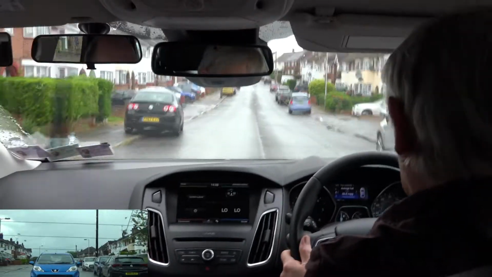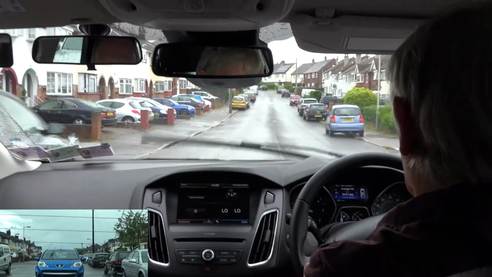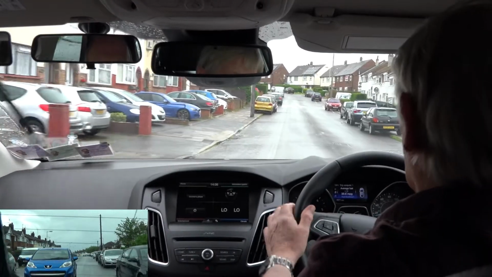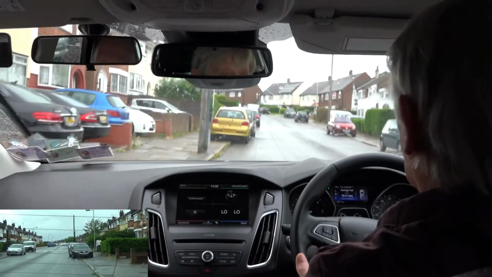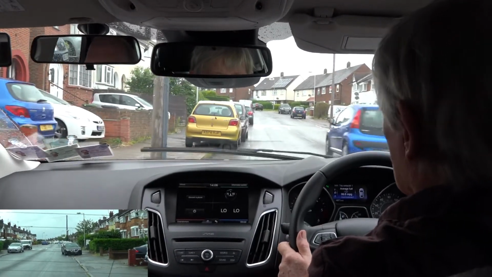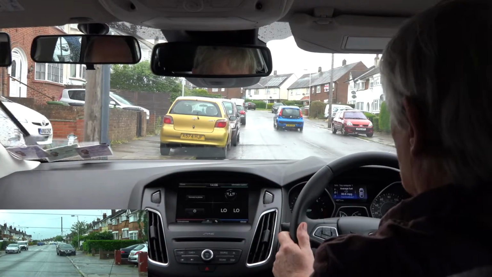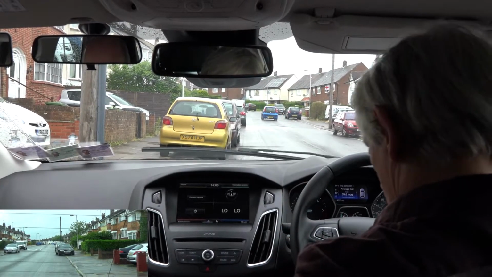And we're going to stop on the left. I'm going to stop on the left, please, Tony, just before the telegraph pole. Don't worry about the drive, it's not a drop curb. Right, don't worry about it.